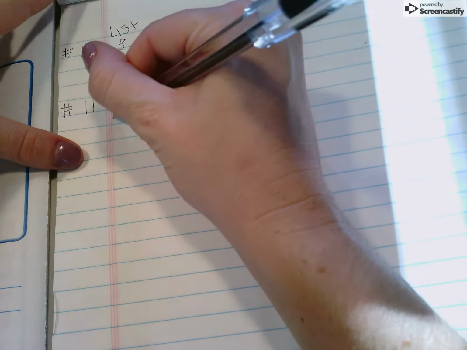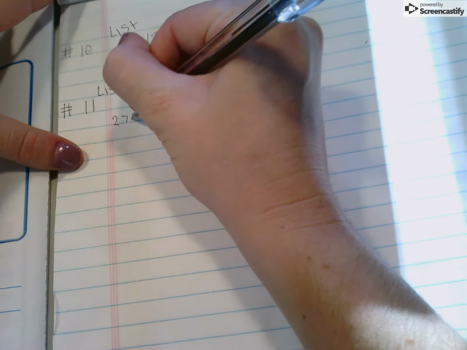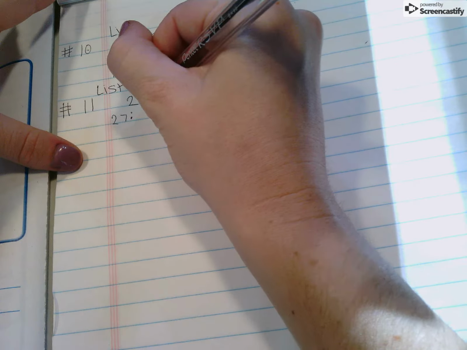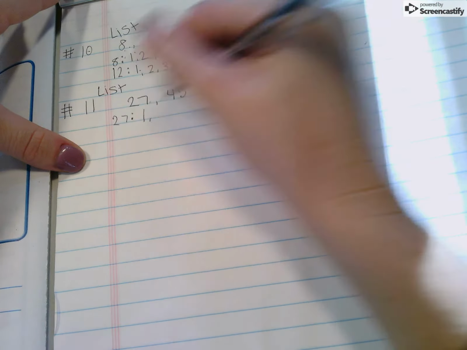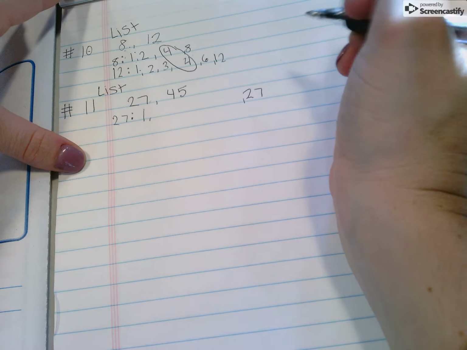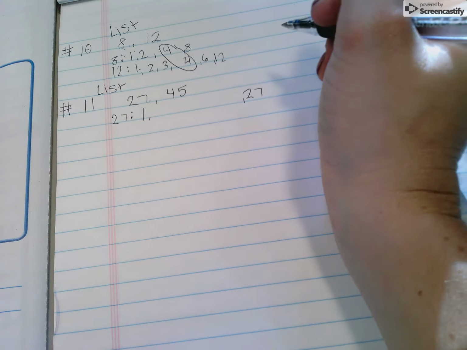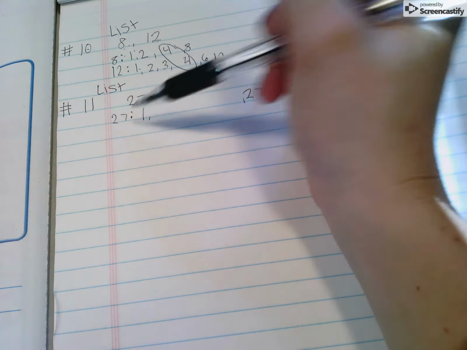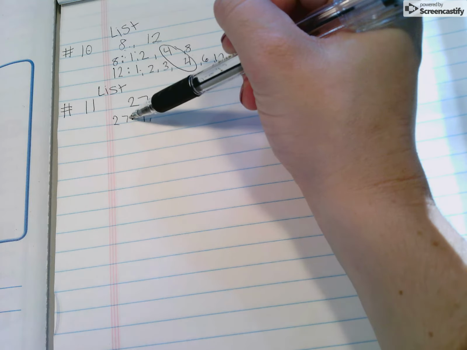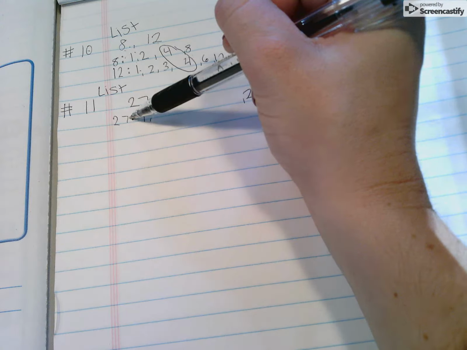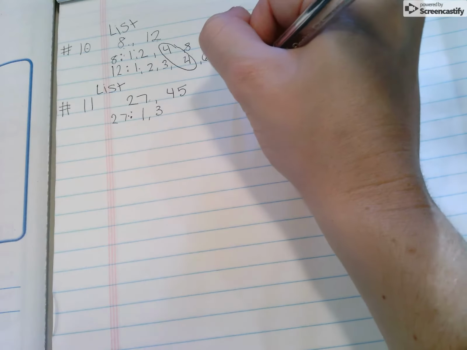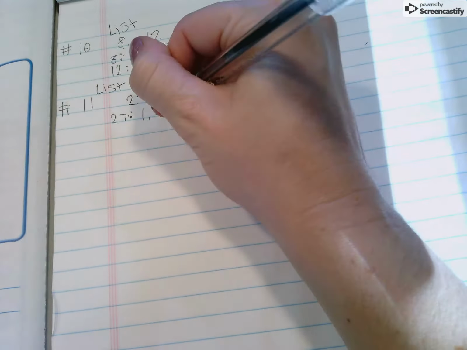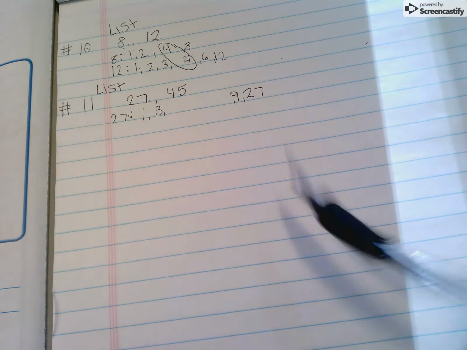So I'm going to start with 27. I know that 1 times 27 equals 27. I like to leave this space for the other factors. I know that 2 cannot go into 27 because it is not even, so my next number to try would be 3. 3 does go into 27 and it goes in 9 times because 3 times 9 equals 27.